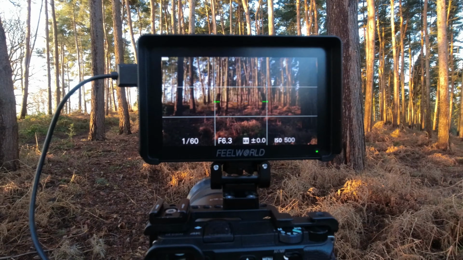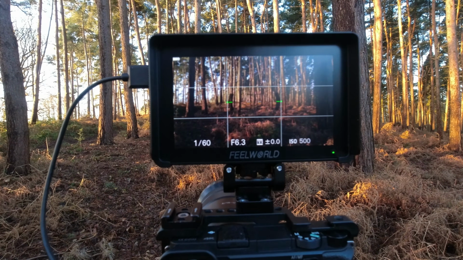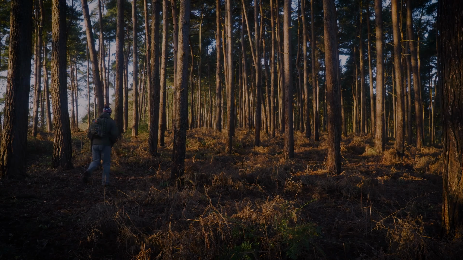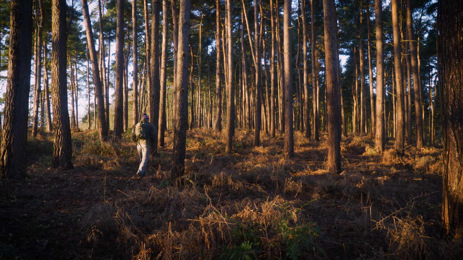f6.3 is still good enough. And now we can take the shot. Yeah, I'm quite happy with how this shot turned out actually. I really like the sun coming through the trees. Nice contrast there, and everything appears to be exposed correctly with our settings.